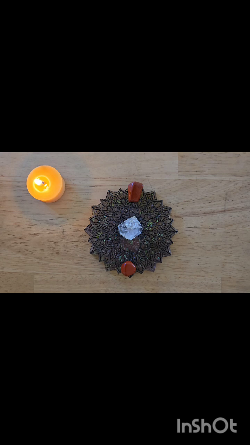The red jasper speaks to the root and the lower chakras. It's those parts of us that govern that sense of safety, that sense of stability, and also our right to exist and receive in this life. So by placing red jasper north and south, I'm creating this vertical channel, almost like an energetic spine for the grid.